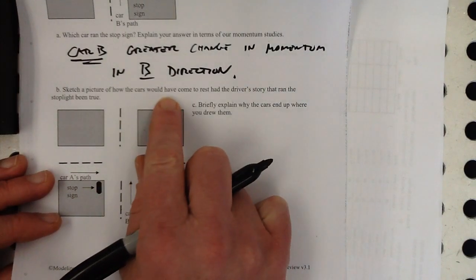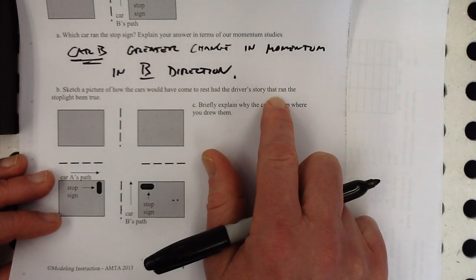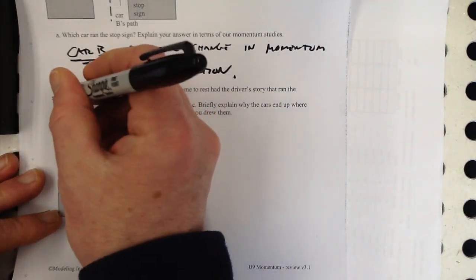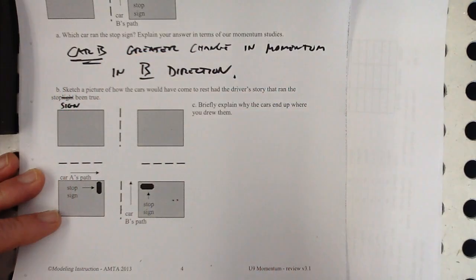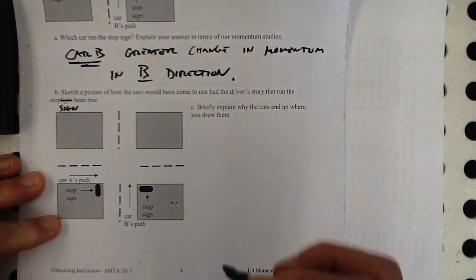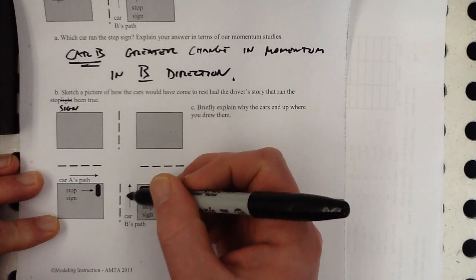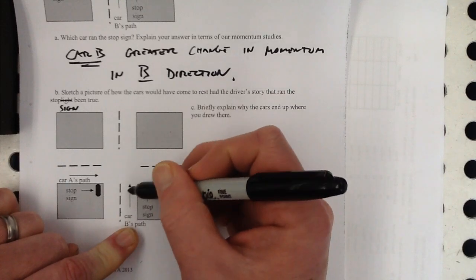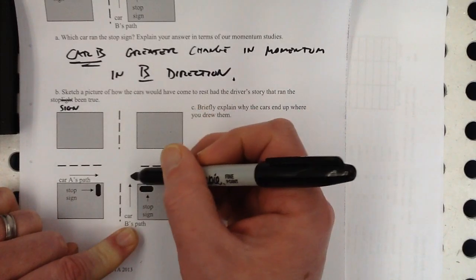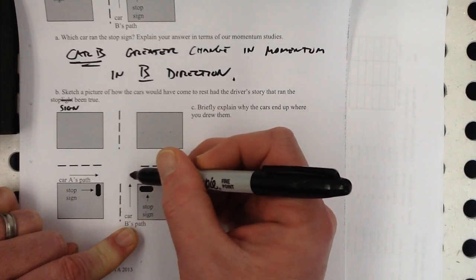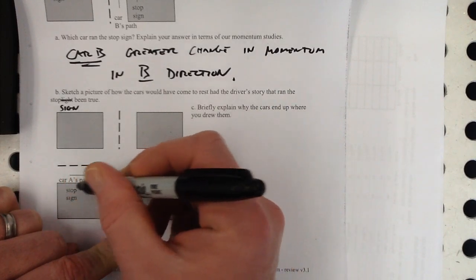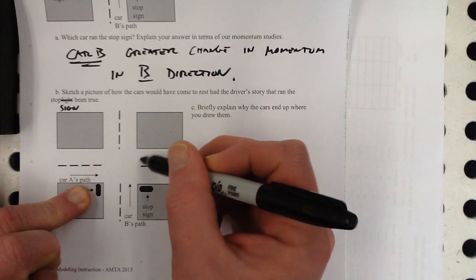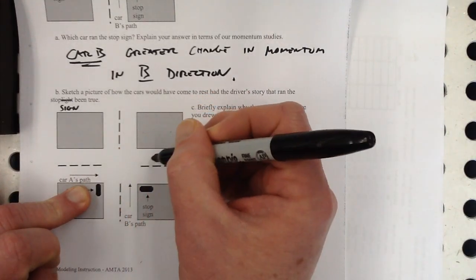Sketch a picture of how the cars would have come to rest had the driver's story that ran the stoplight been true. Oh, it's not a stoplight, it's a stop sign. Sorry about that. Okay, so if car B was really telling the truth and they stopped and pulled out, and then this car came zooming through, then they would end up like over here, because the higher velocity of car A would have a greater input on the momentum. They're going to end up over here.